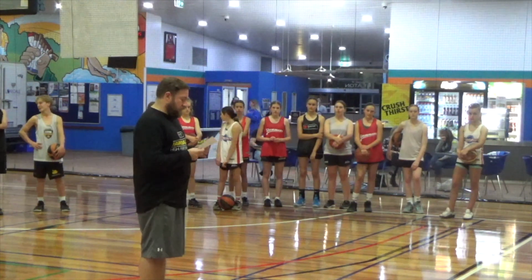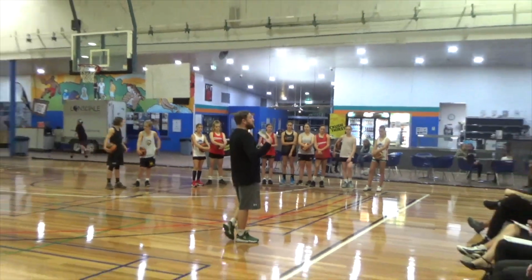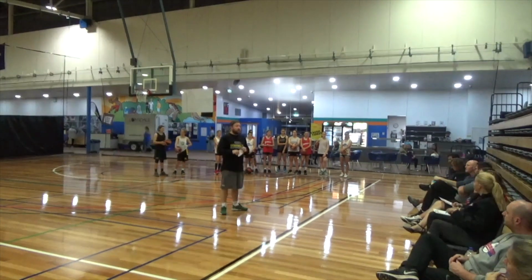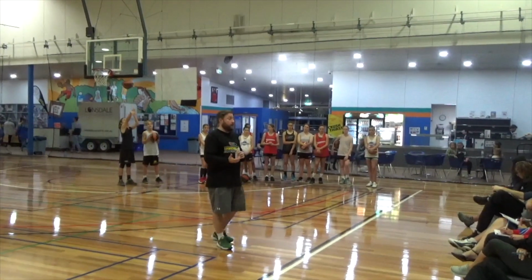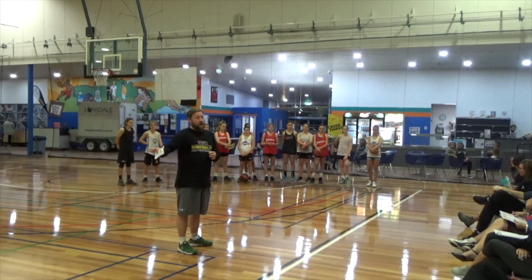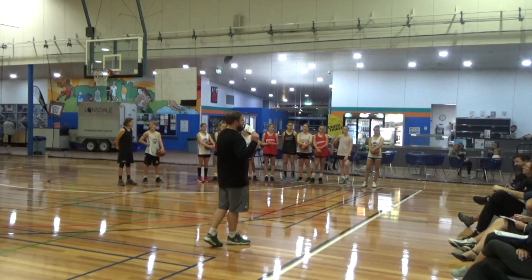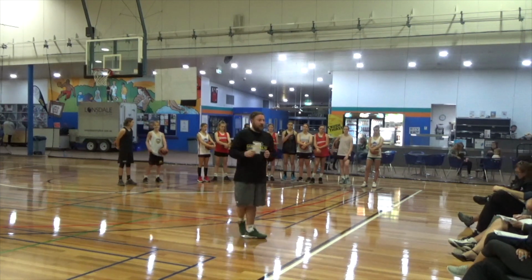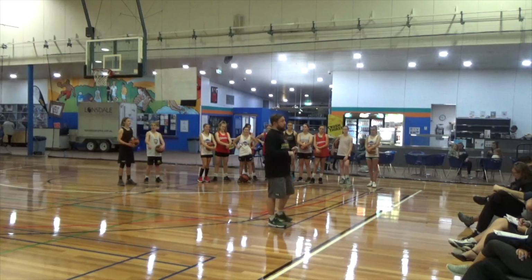I don't think there's anything else I need to touch on. Oh, yep, a couple of little bits. When we're doing a transition game, some of the things that are really important to remember is it's very chaotic. How many times have you seen your teams try and make a fast break and then throw it out of court? Or they get the fast break and then they miss the layup down the end. Happens all the time in junior, happens all the time in senior basketball, okay?